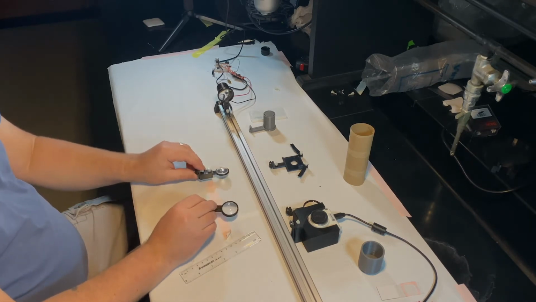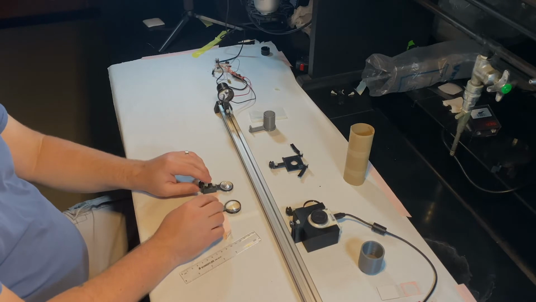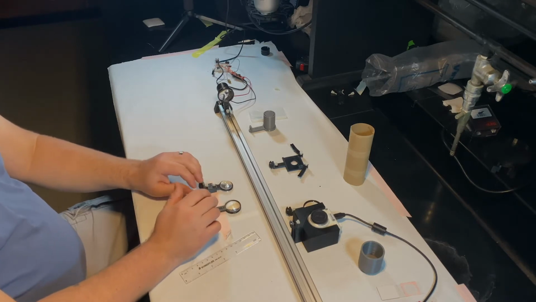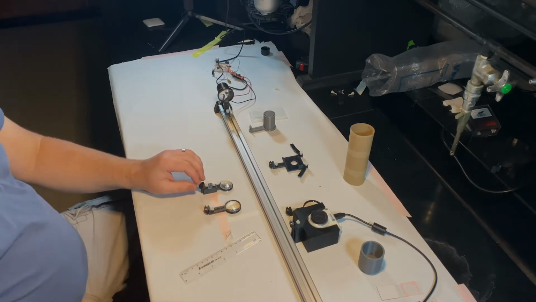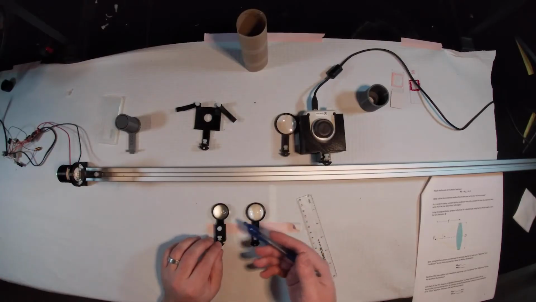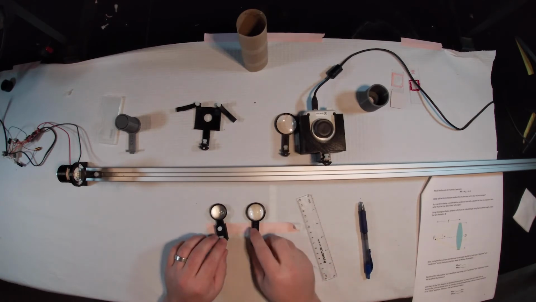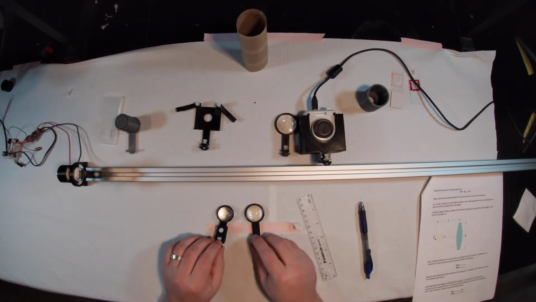So you should already know these focal lengths from Lab 2. Go ahead and reference those if you don't have them handy. And using that formula that you derived, go ahead and calculate what is the numerical aperture of each of these lenses. And I'll go ahead and pause the video for that.